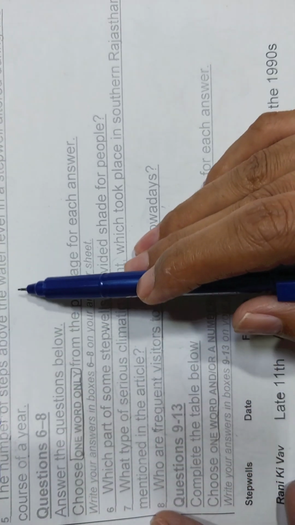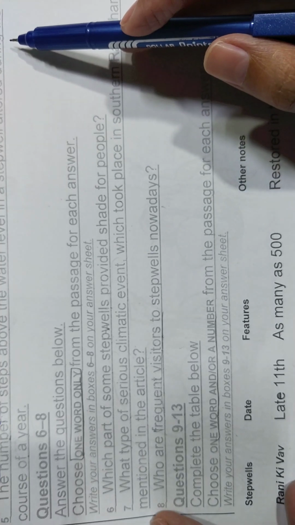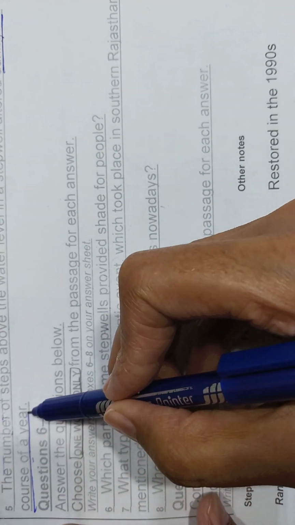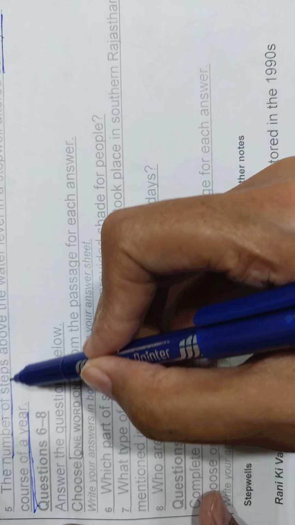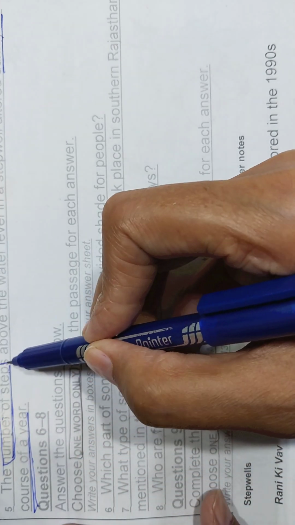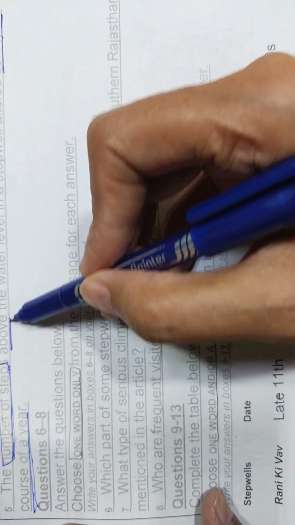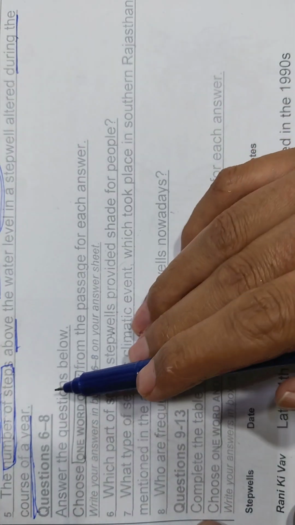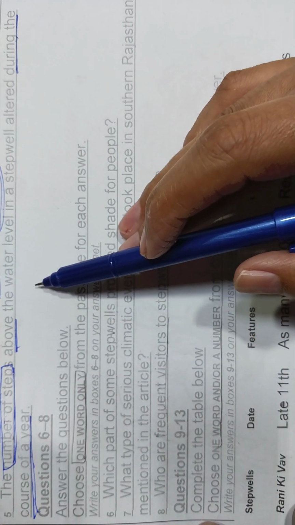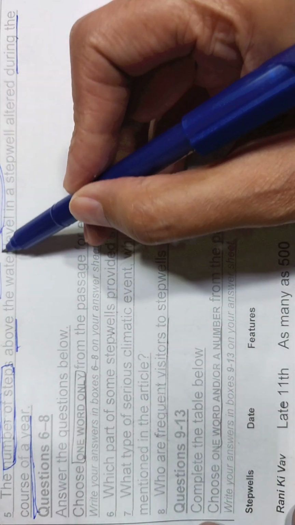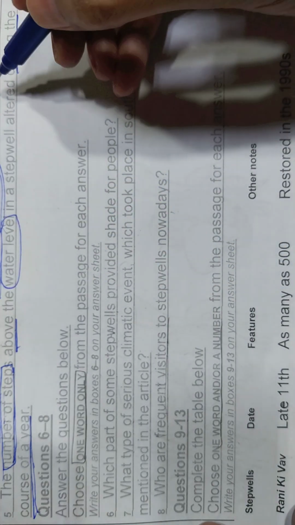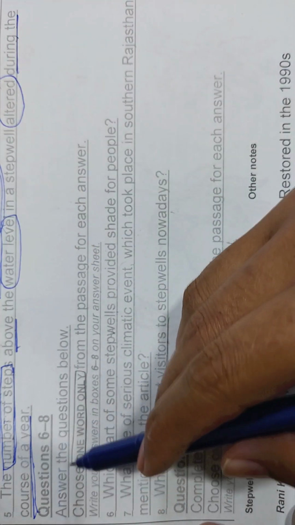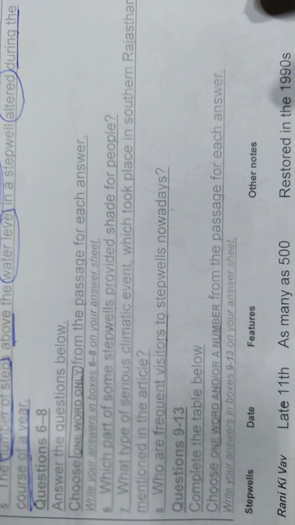The number of steps above the water level in a step well altered during the course of a year. Course of a year, the number of steps above the water. So this is also very important. So the number of steps we are supposed to find, and above the water level. Water level is here. So above the water level, altered during the course of a year. I mean, during the year period of time.